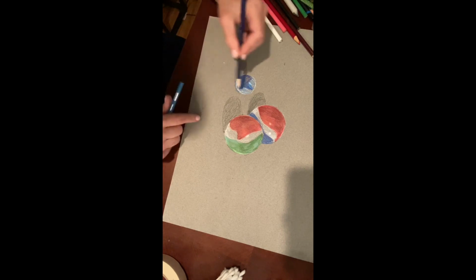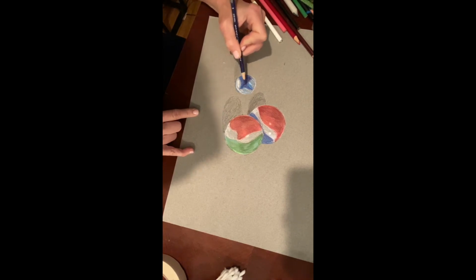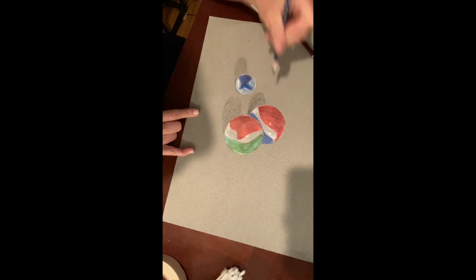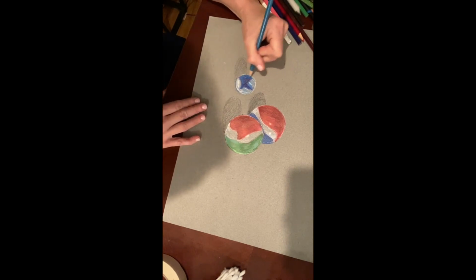Now, if I notice I need to go darker, which I do here, again, remember, all artists talk to themselves, so don't be afraid to talk to yourself. Then I go back over it again with the same color I used.